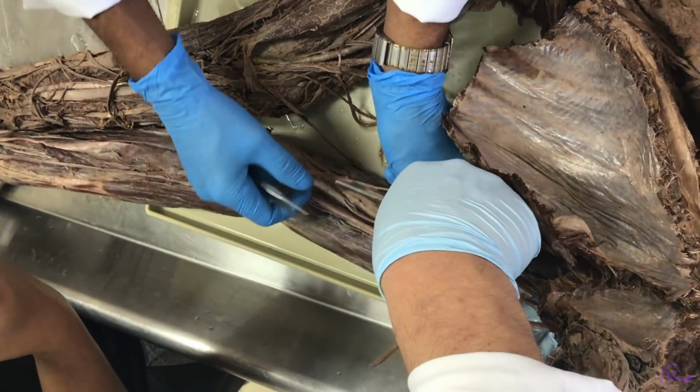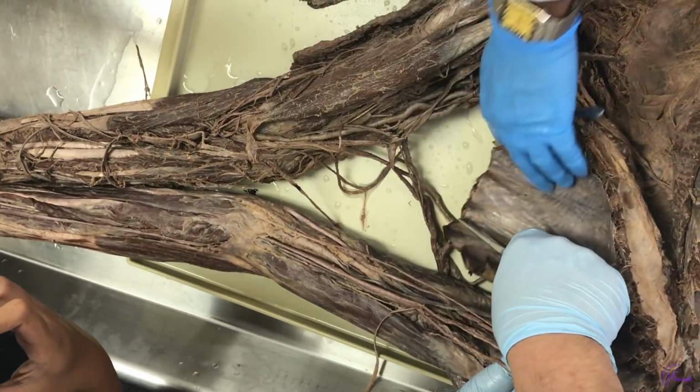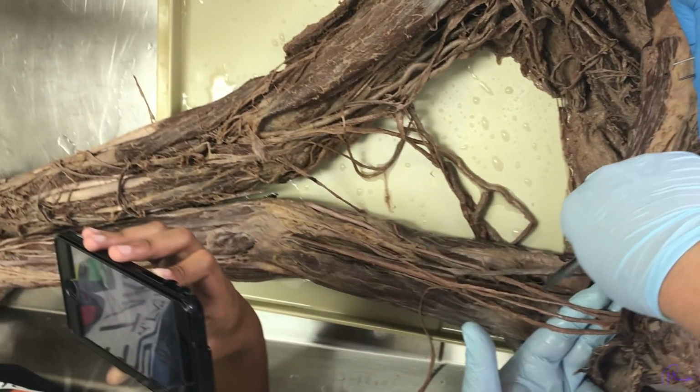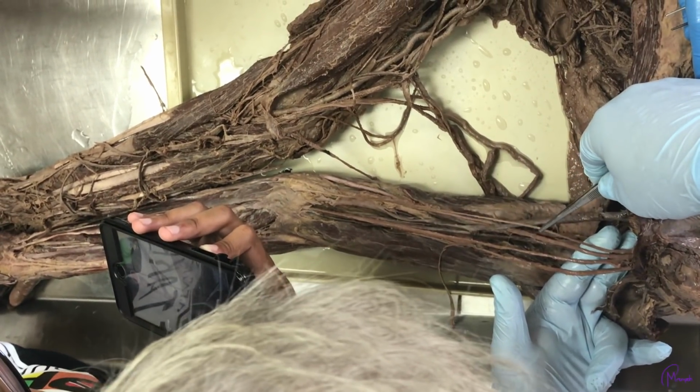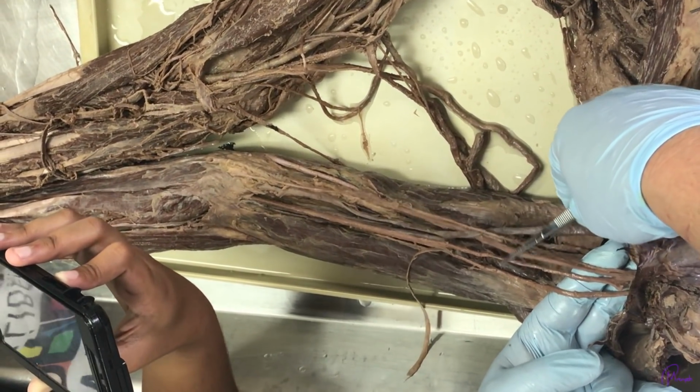No, this is the median nerve here. This one here. This is the median. So we have the musculocutaneous and the median nerve, and then on the medial side, this would be the ulnar nerve.